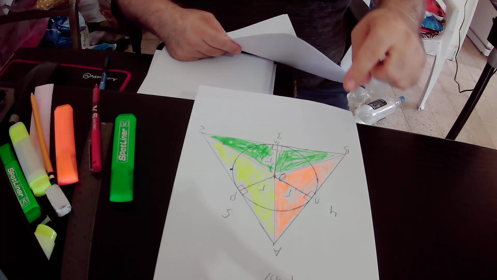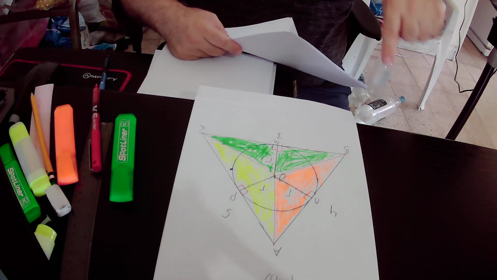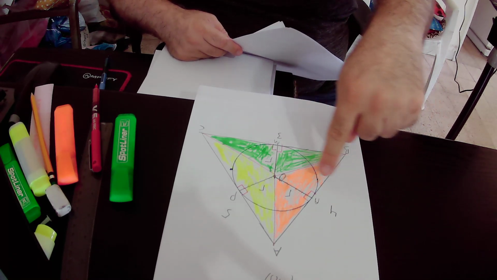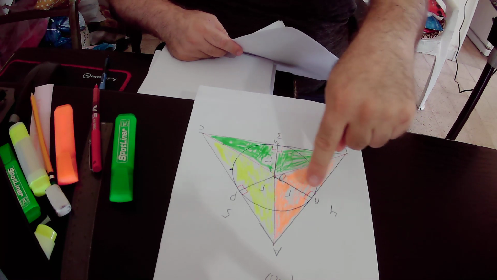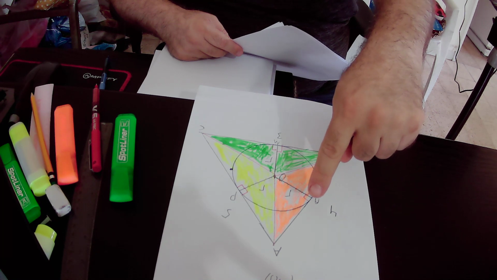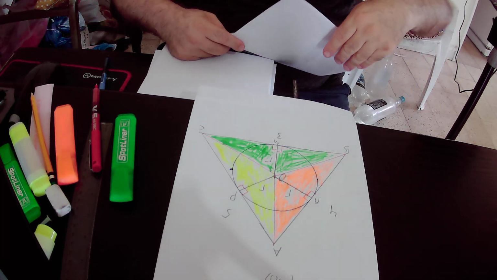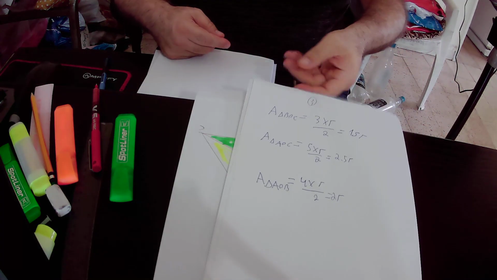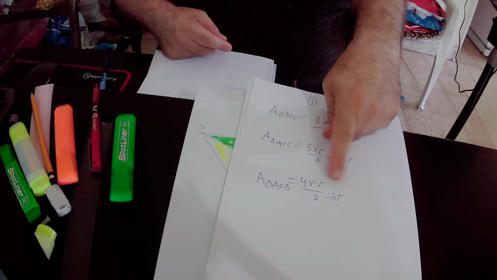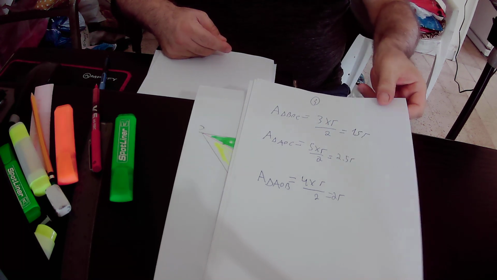And in the same way, we can calculate the area of the orange triangle. The area of the orange triangle equals the base of the triangle, that is 4 units, times the height. The height is the radius, because it creates 90 degrees with the base. So the base, that is 4, times the radius divided by 2, is the area of the orange triangle. Okay, 4 times the radius divided by 2. The area of the orange triangle equals 2 times the radius.